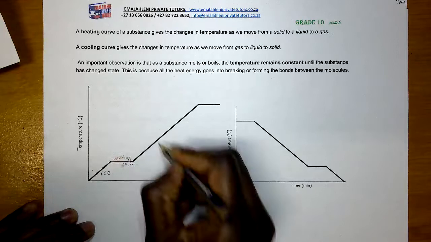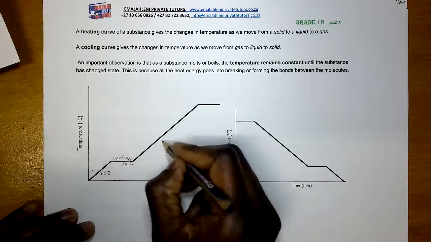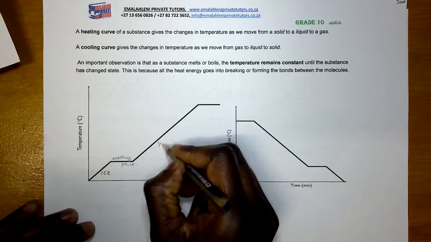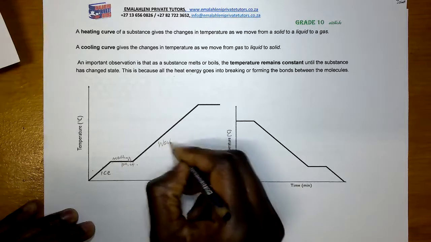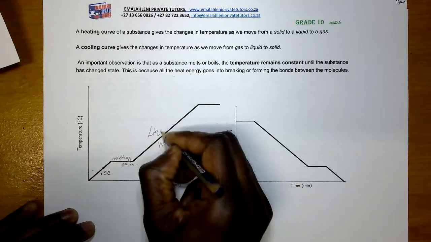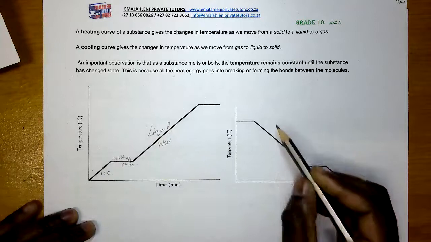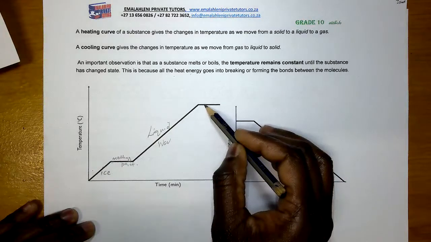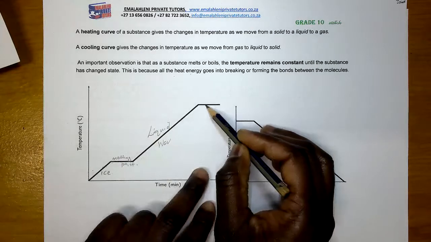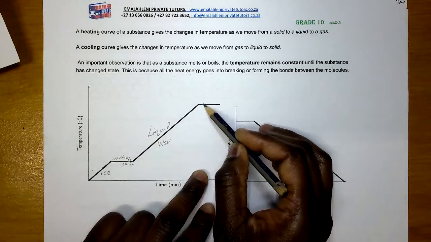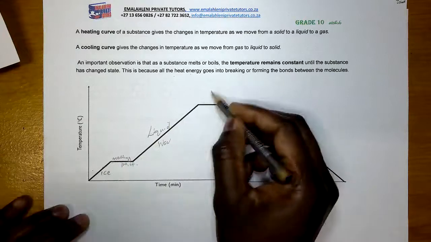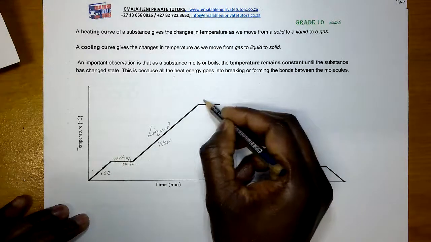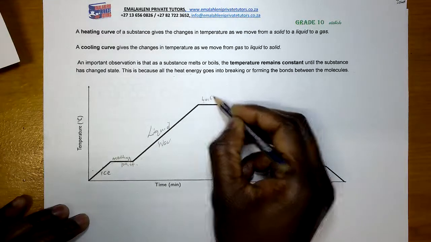So from there, it melts and gives us water. Well, not water as such, but liquid. Then from there, we have the liquid phase here. Then in this case, what do we have now? We're going on to the gas, where it's turning from liquid to gas. So this one we call the boiling point.